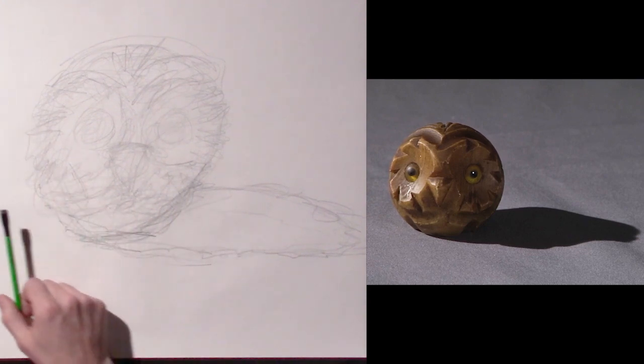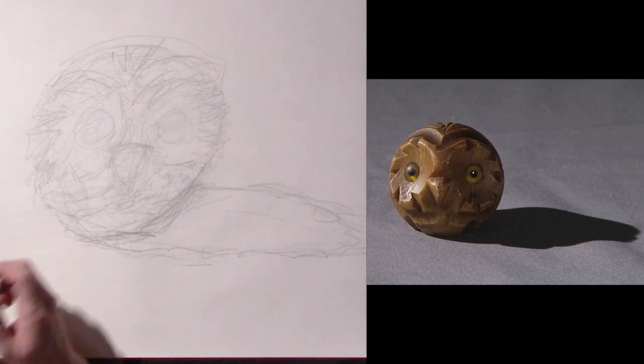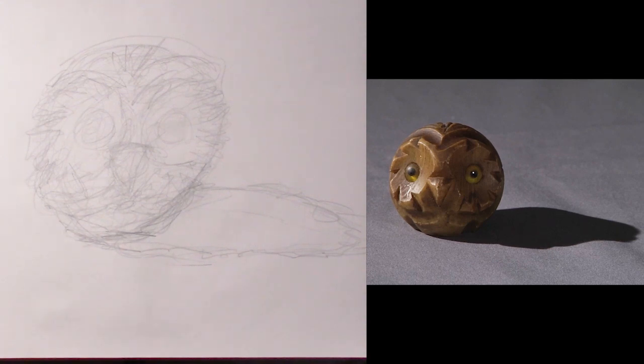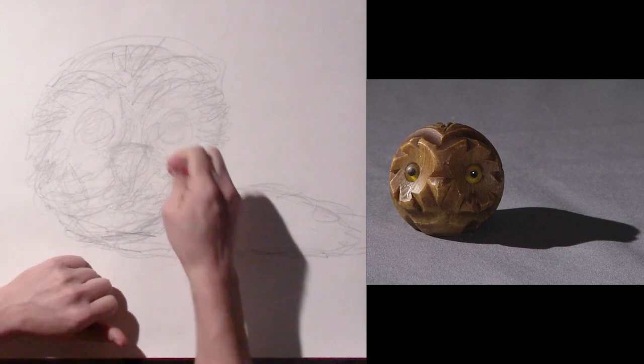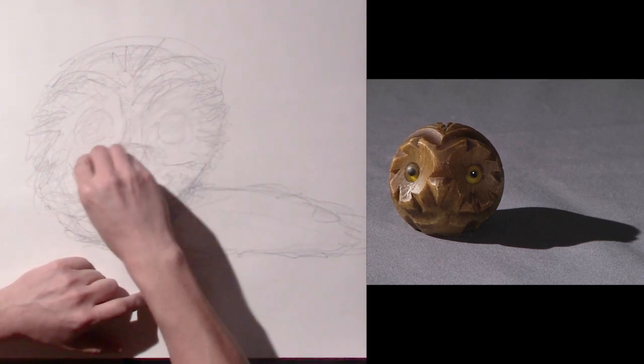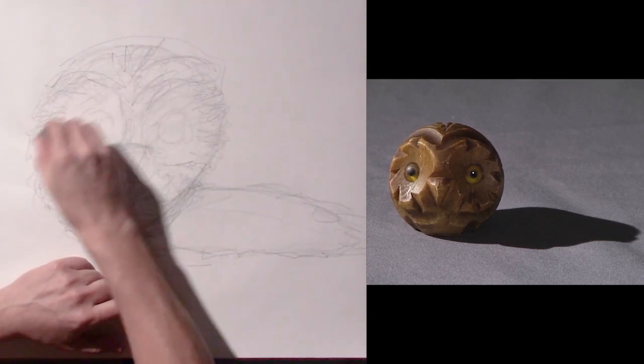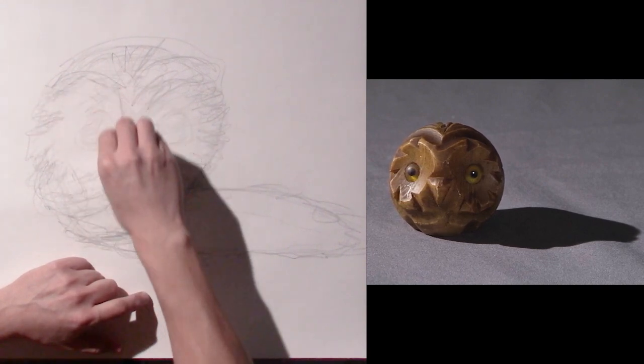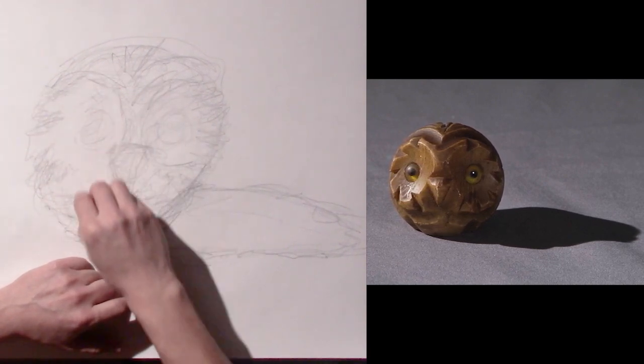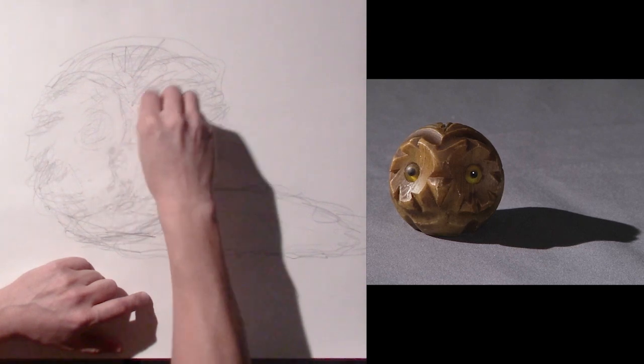All right. So I feel like I got a little something. I'm going to draw with my eraser to kind of clean it up a little bit and see what I have going on here. There's a shape here, a shape here, there's my eye, something here, there's the triangle.